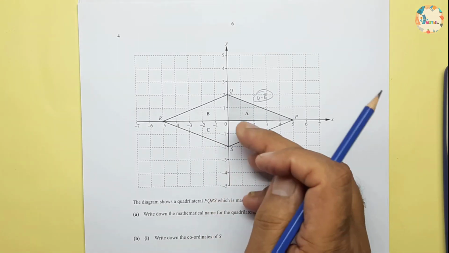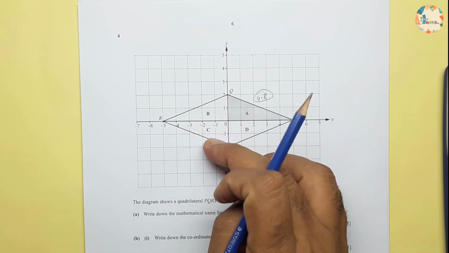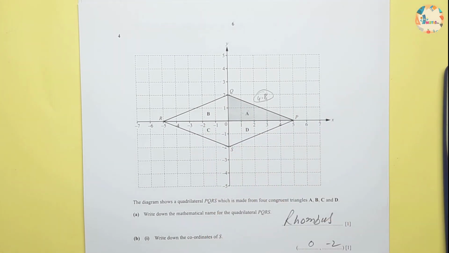A onto C is this one. If you see, this is a rotation, basically 180-degree rotation about the origin. Even if you want, we can use tracing paper and show that it is a rotation of 180 degrees. In the examination you will be getting tracing paper.